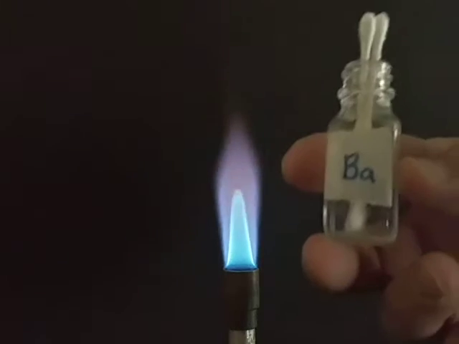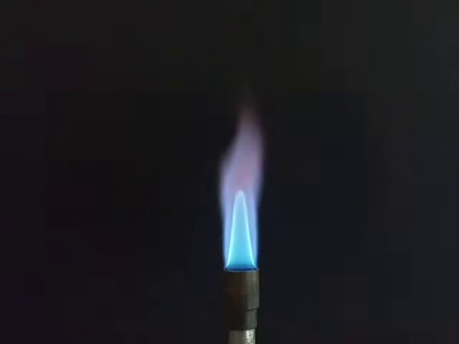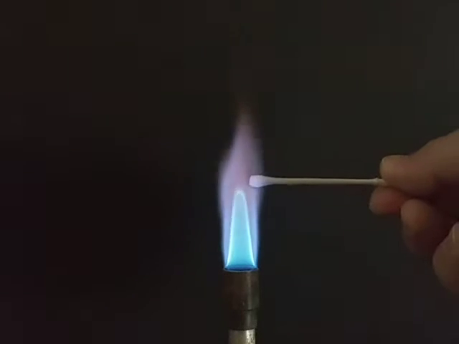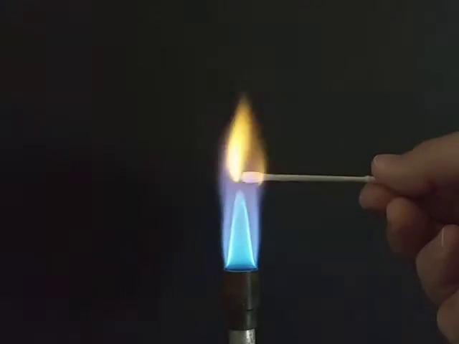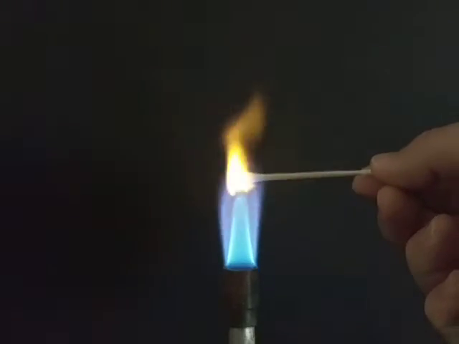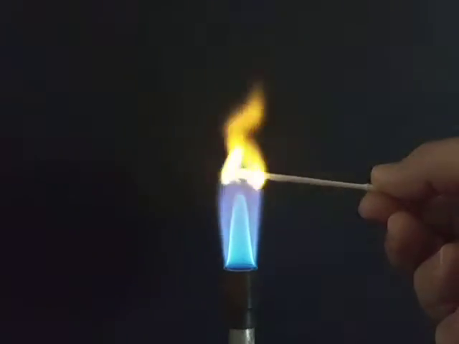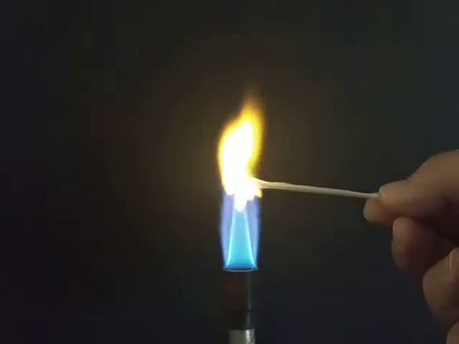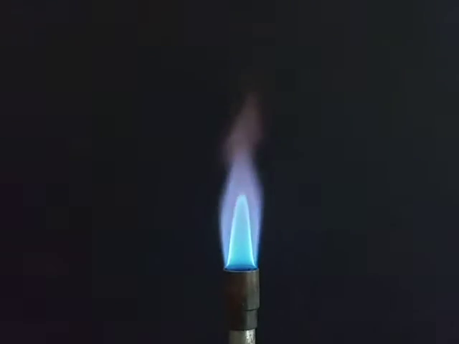Our second chemical is going to be Ba for barium. Now that looks pretty similar to the first one.